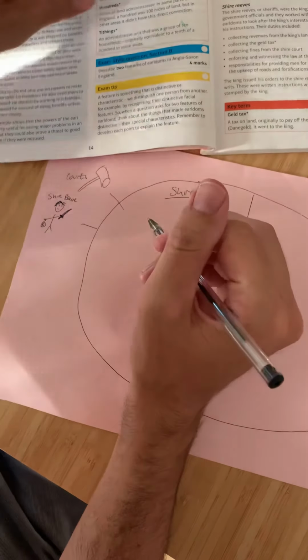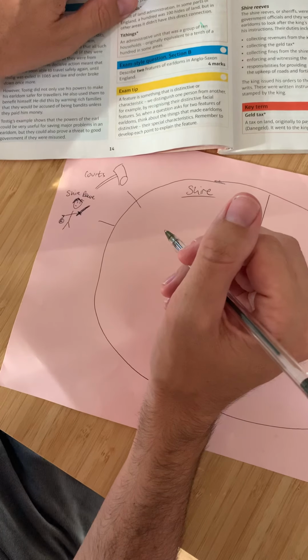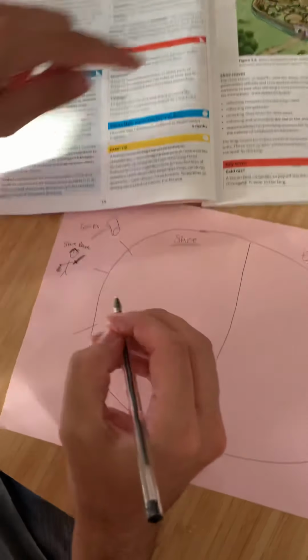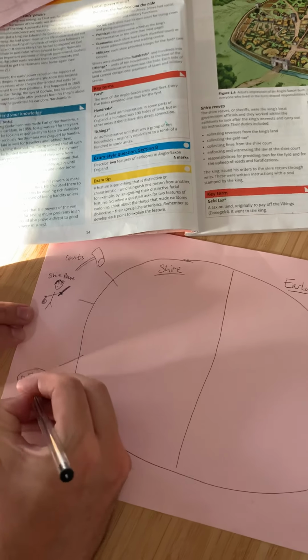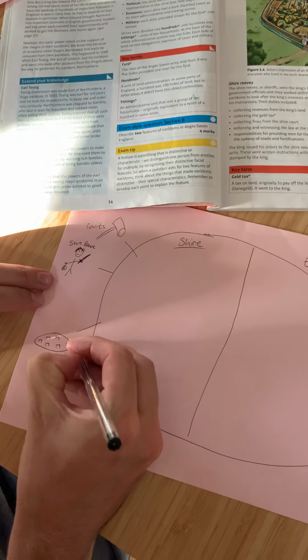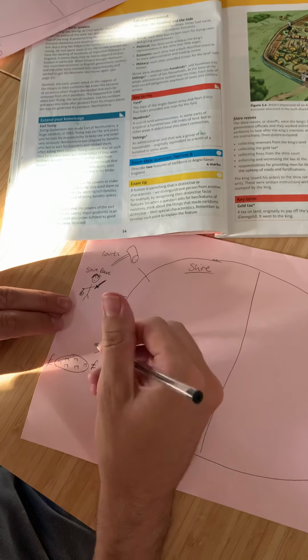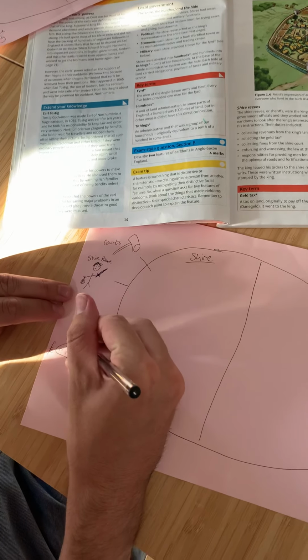It also talks about the economy. Each one had a burh or a fortified town, and there's actually a picture of it here, so I'm just going to draw my little burh. So it's a little fortified town or village with some little houses in it. And I'm just going to draw some pound signs. I'm not going to write the fact it has money. I'll just label it burh.